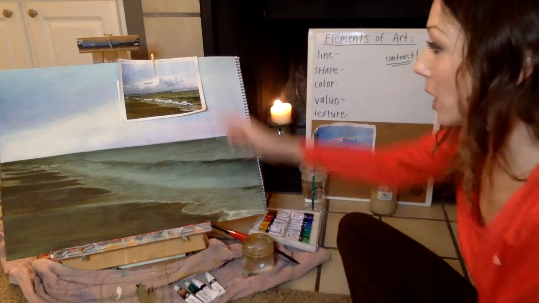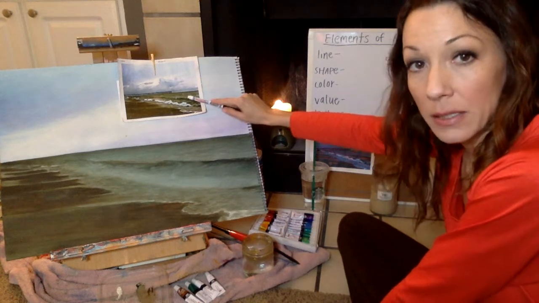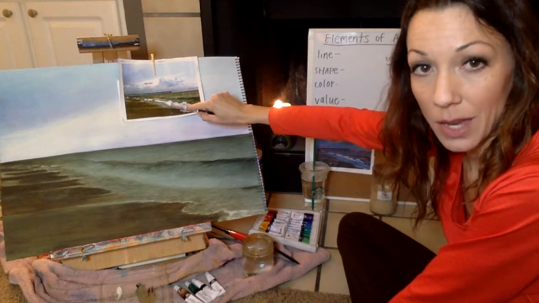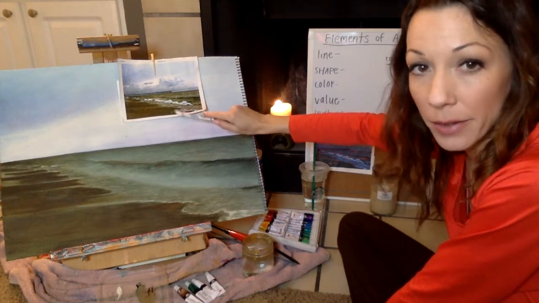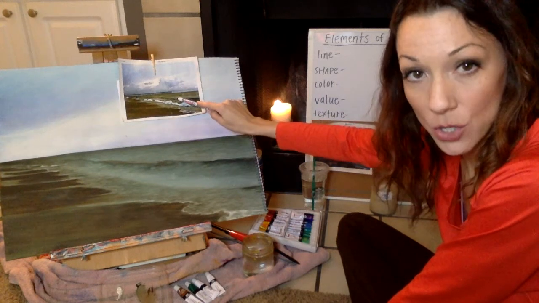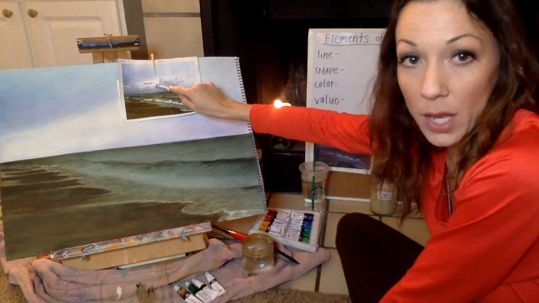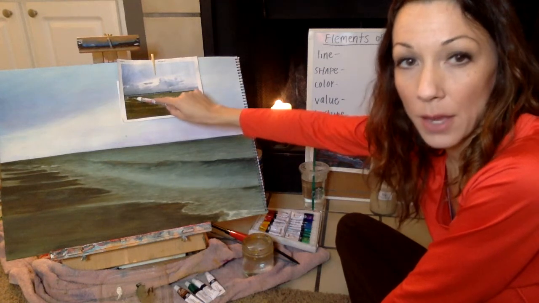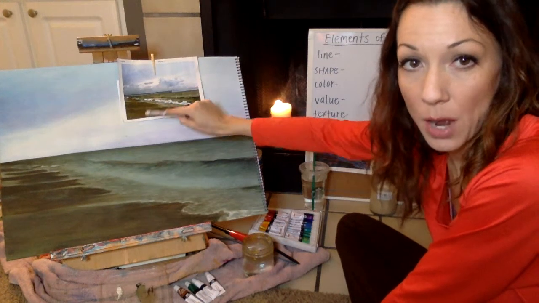So when I look at this, what are the colors that I see? I see white here and white here. This is kind of a grayish, it's not really a major color. Brown is a major color. The ocean green is a major color. Blue, white, there's some black at the pier and these people. So blue, white, brown, and green.